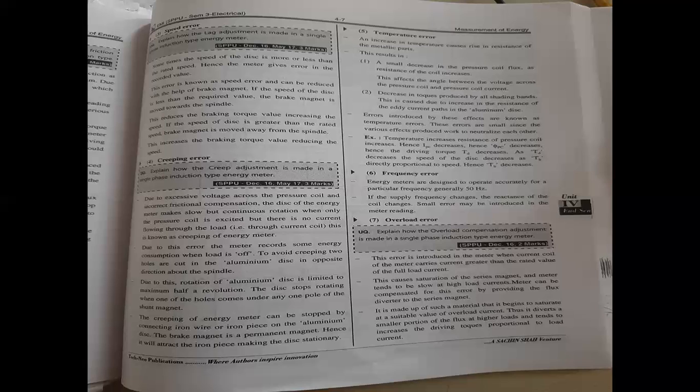Next and last is overload error. This error is introduced in the meter when the current coil of the meter carries current greater than the rated value of full load current. Means when the overload condition occurs, the current flowing in the current coil increases beyond the rated current.